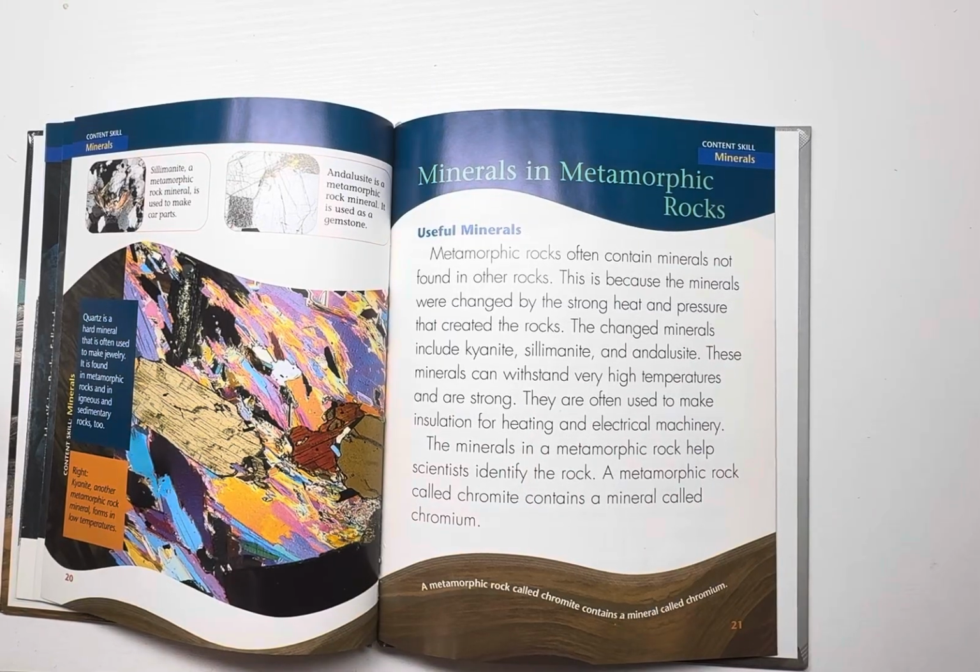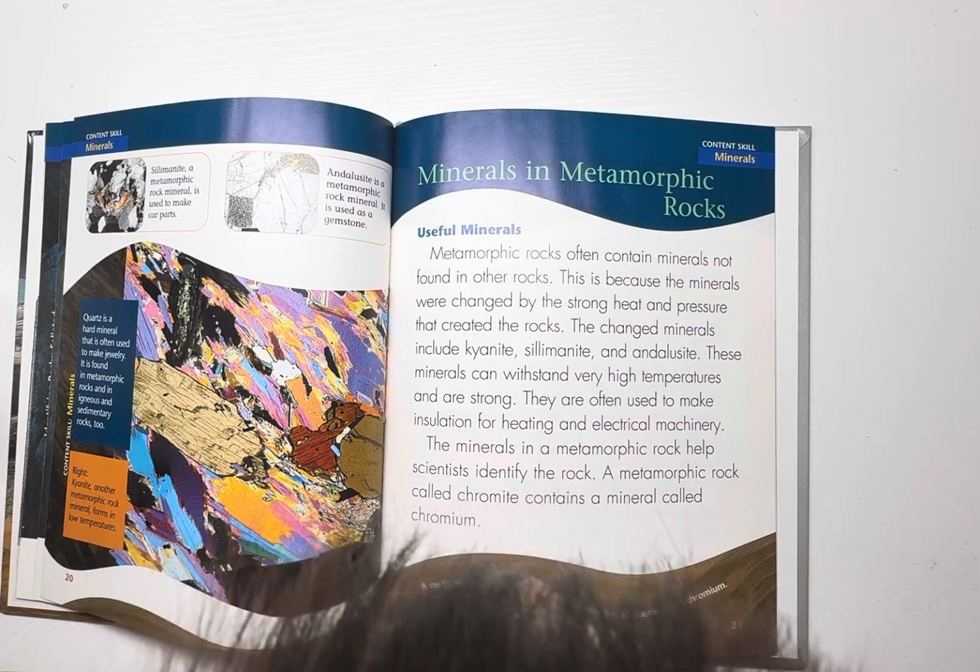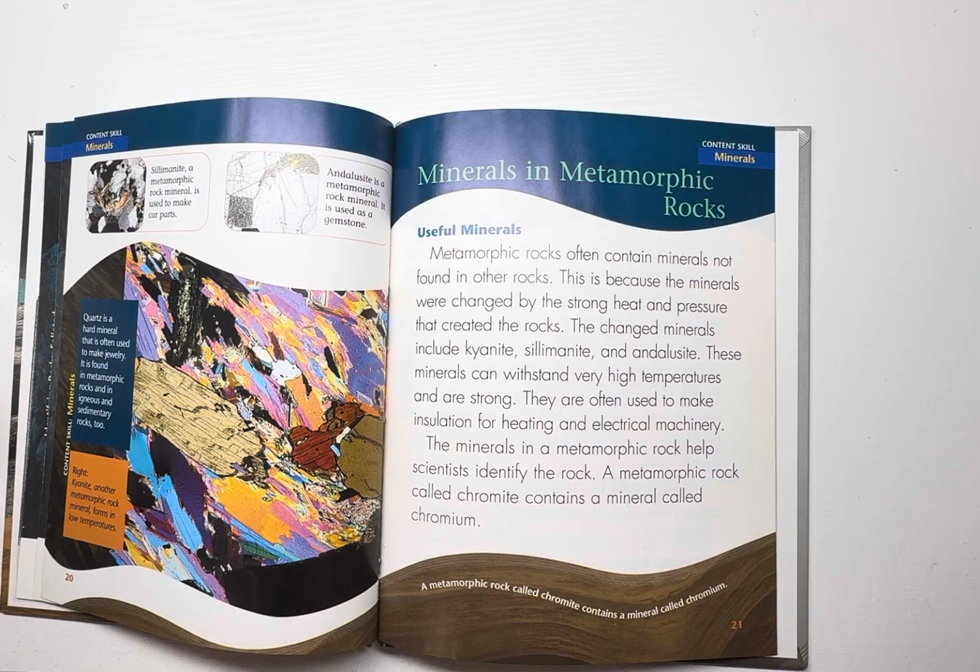Minerals and metamorphic rocks. Metamorphic rocks often contain minerals not found in other rocks, because the minerals are changed by the strong heat and pressure that is created by the rocks. The changed minerals include kyanite, selenite, and andesite. These minerals can withstand very high temperatures and are strong.